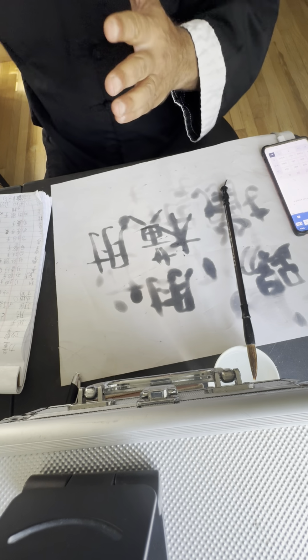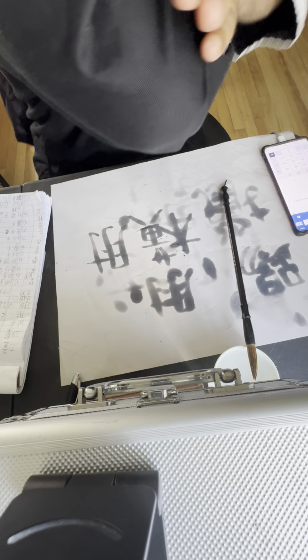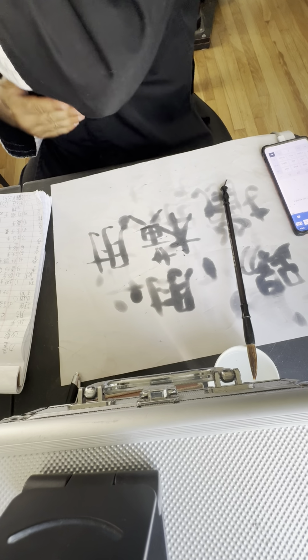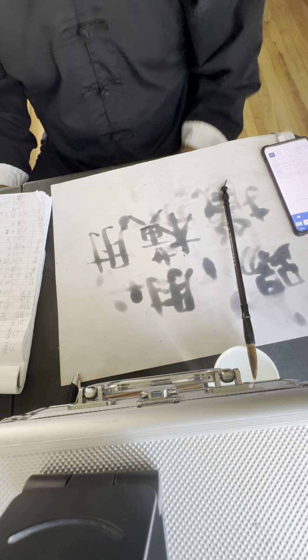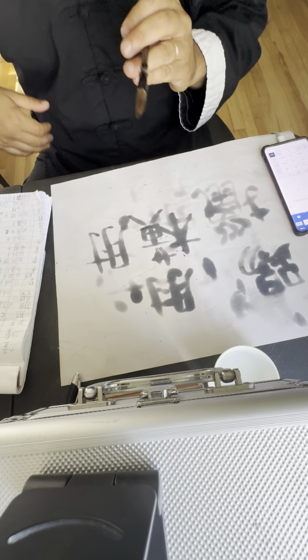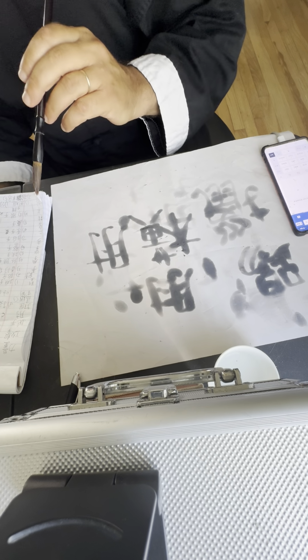Now, 横走. Use your waist. Use your whole body. 横走. Okay? So, 横 means horizontal, 走 means your elbow. So, 横走. We just did 踢走. 横走.